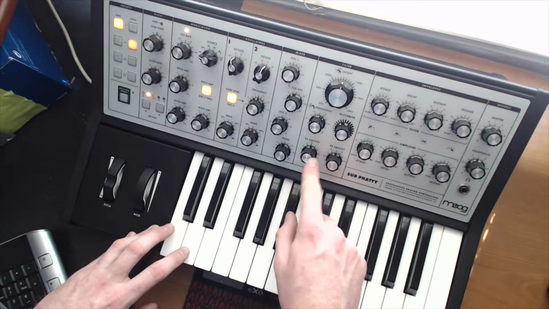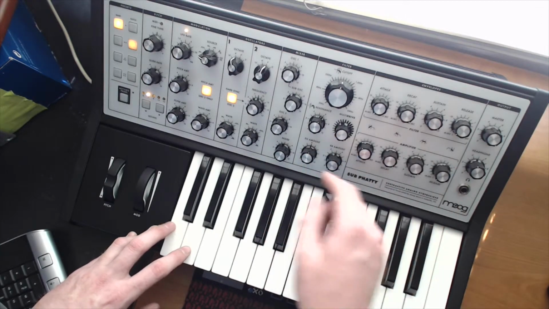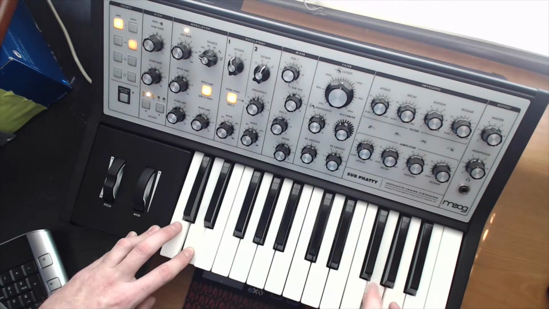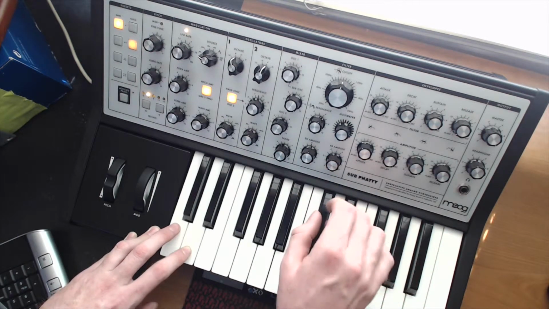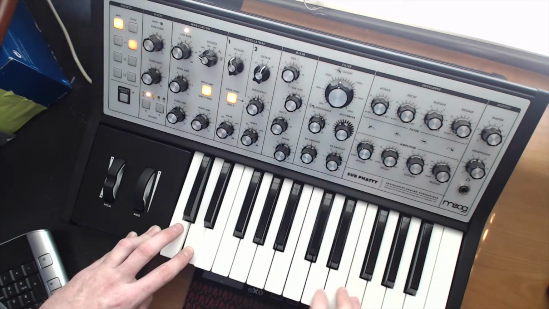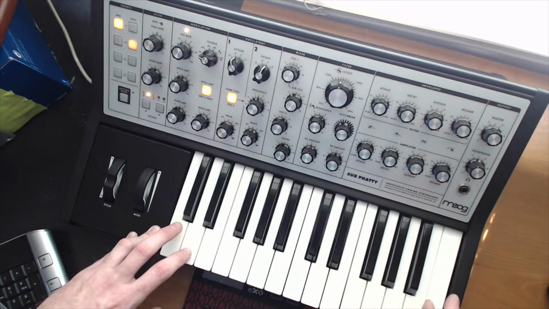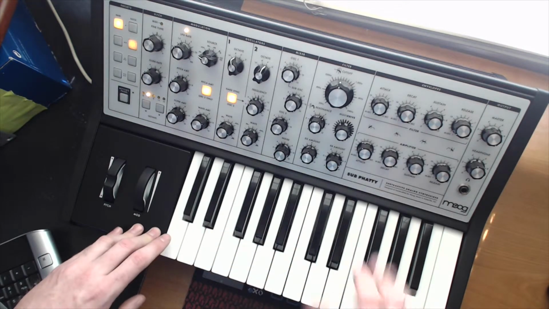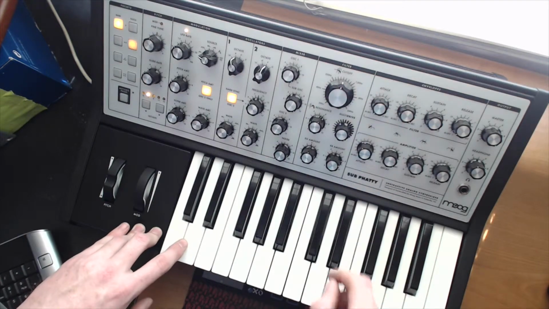Here's the EG amount that controls the depth of the envelope generator on the filter. Here's our KB amount, which is how the filter tracks the keyboard. As you can see, when we play in the higher keys, the filter opens up.